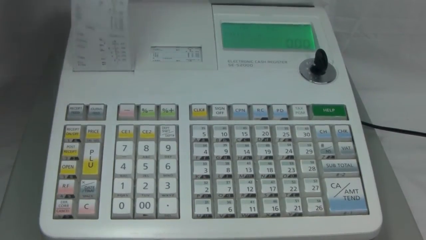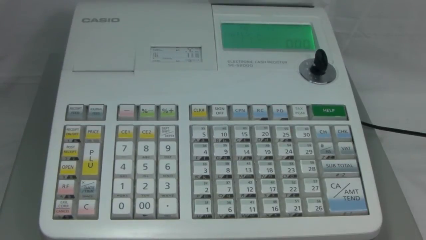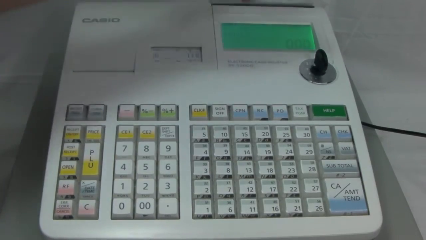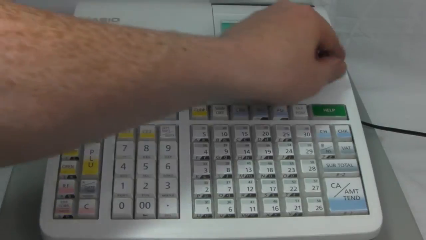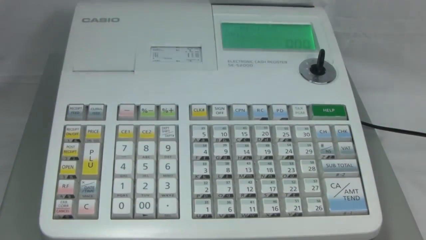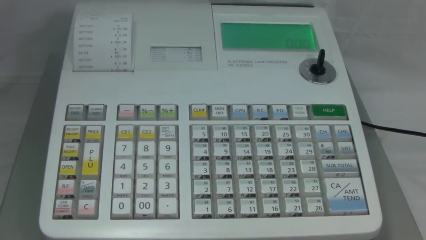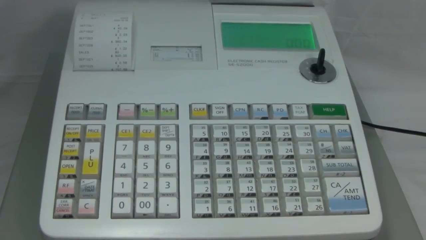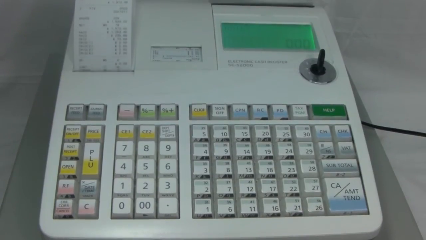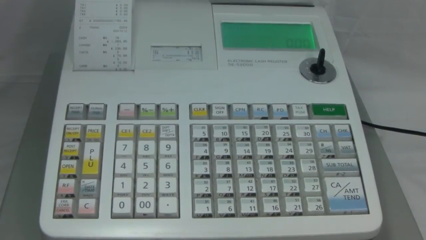Okay, to produce your Z report, it's a very similar procedure. You turn the key round to the Z position, Daily Z is displayed on the screen, and you press the cash amount 10 button again. The cash drawer fires open and your Z report prints out. Once it's printed out, we'll take a closer look at it to see what all the totals mean.